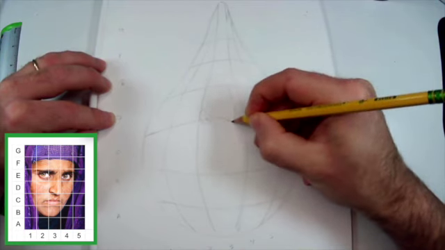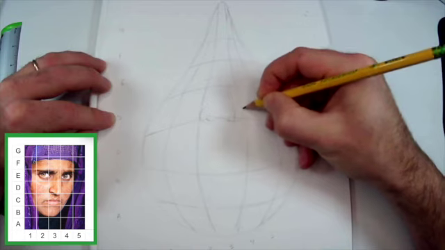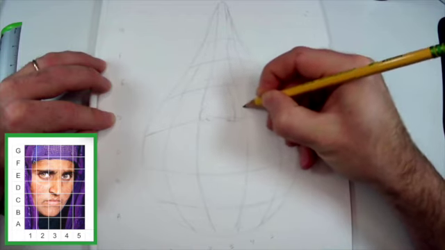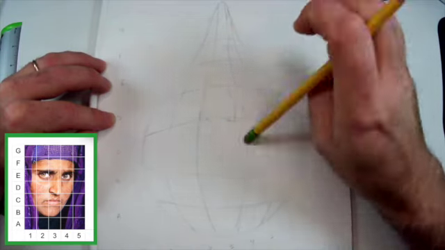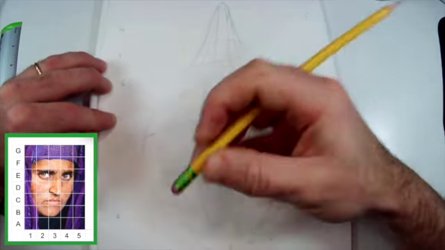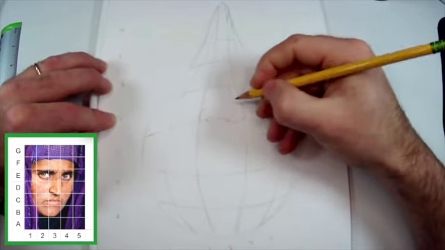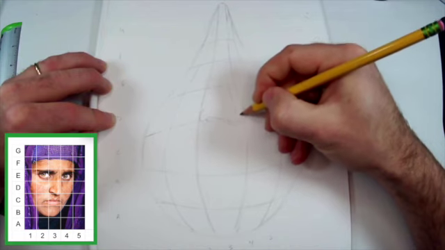And this comes up over like so. Just going to work on refining the bridge here.